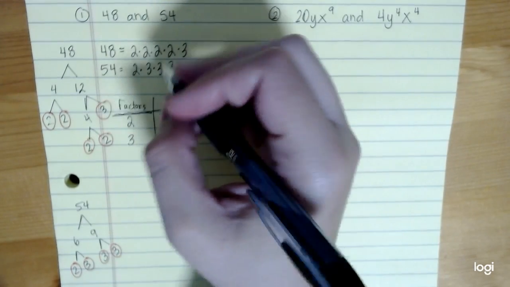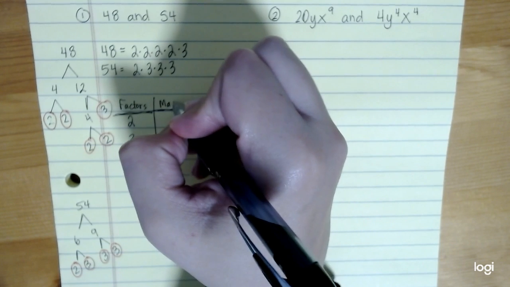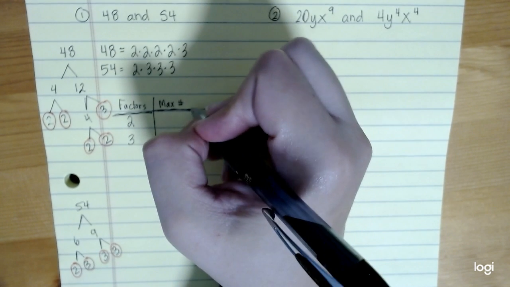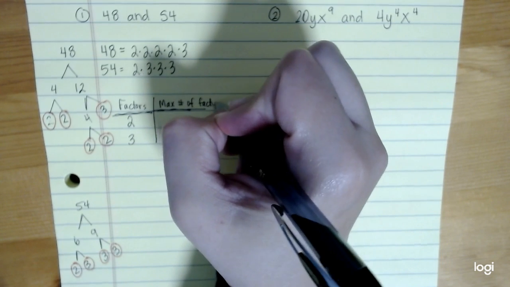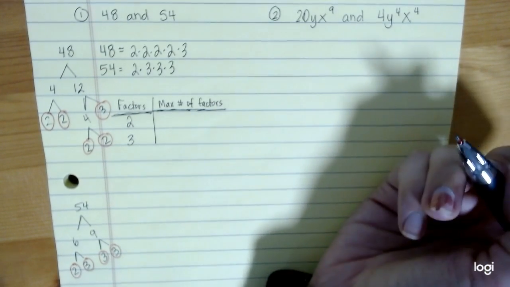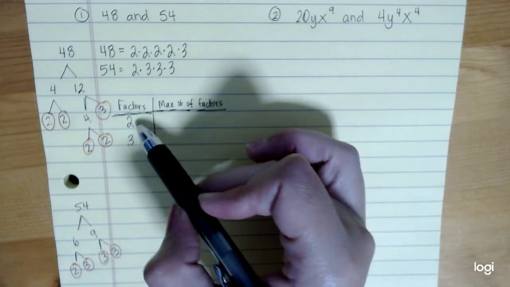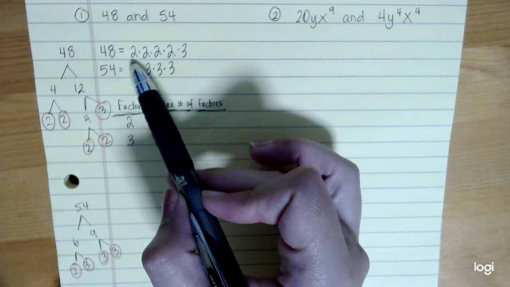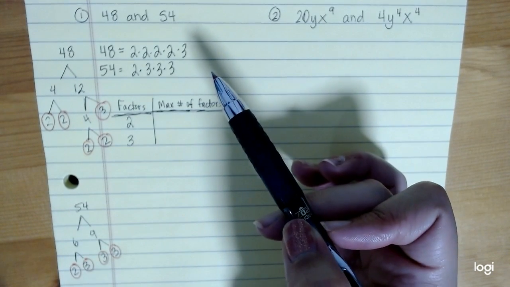And then I also need to now record the max number of factors that we saw in any one prime factorization. Okay, so we're looking at this factor of 2. In 48, it occurred 4 times, and in 54, it occurred 1 time.